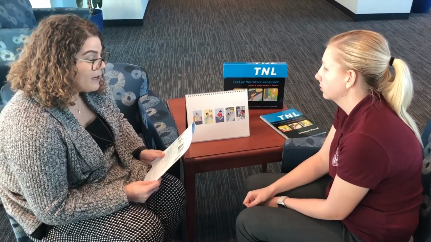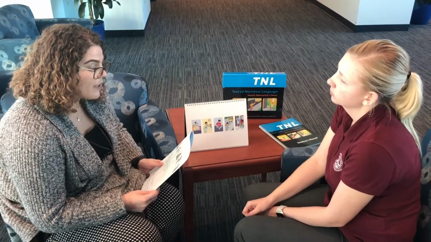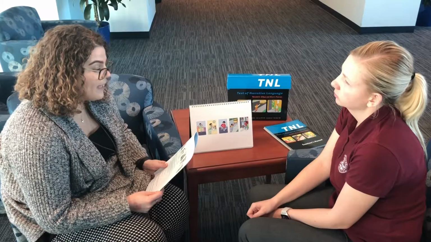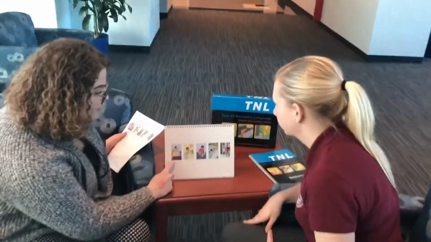Now I'm going to show you 5 pictures that go together to tell a story. I'd like you to look at them carefully, then tell me the story that goes along with the pictures. Make your story as long and complete as you can. You can start anytime you are ready. These ones? These ones. So start here.